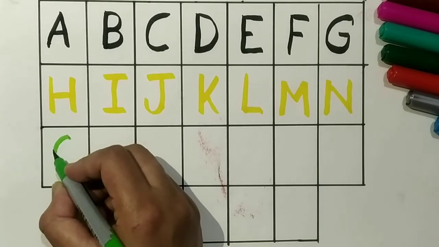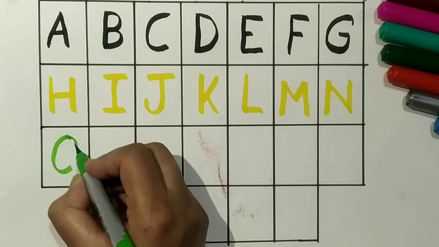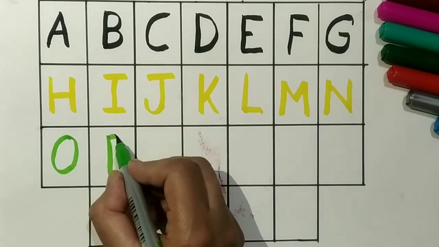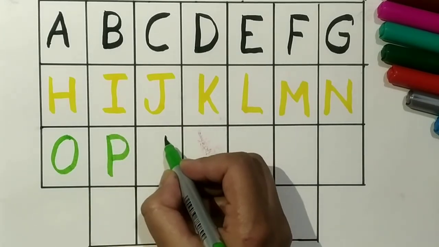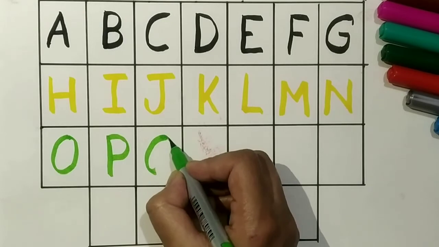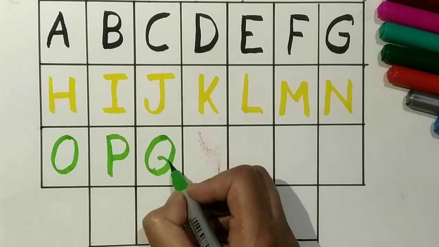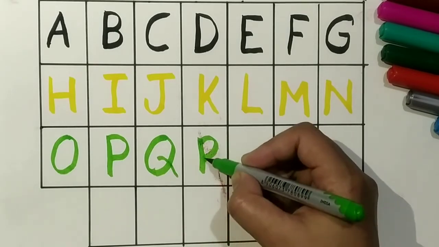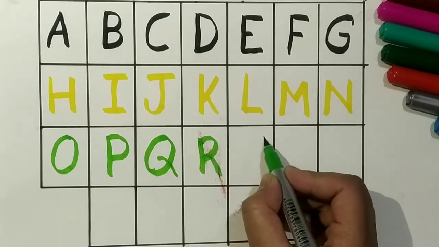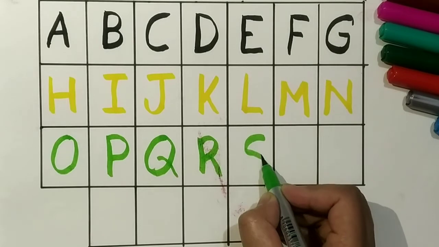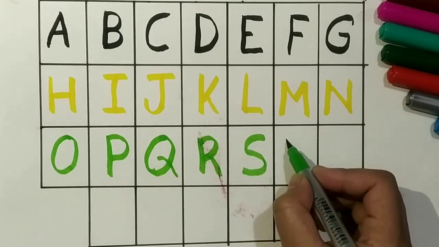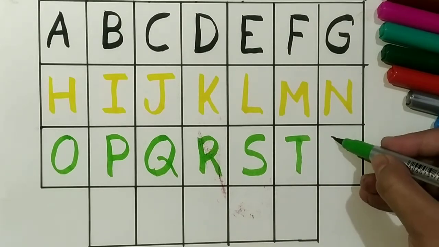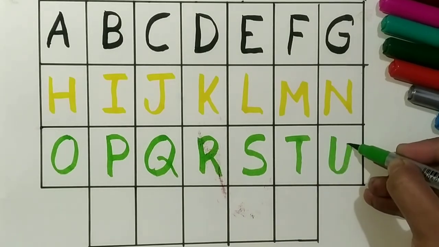Green color, O for orange, O for orange. P for peacock, P for peacock. Q for queen, Q for queen. R for rose, R for rose. S for sheep, S for sheep. T for tiger, T for tiger. U for unicorn.